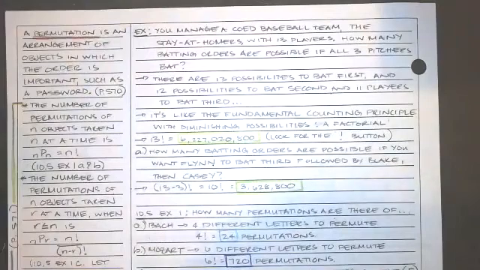So the example is you manage a co-ed baseball team, the stay-at-homers, with 13 players. How many batting orders are possible if all 3 pitchers bat? So there are 13 possibilities to bat first, and 12 possibilities to bat second, and 11 players to bat third. So it's like the fundamental counting principle with diminishing possibilities, which is a factorial, right? It decreases by a whole number every time.